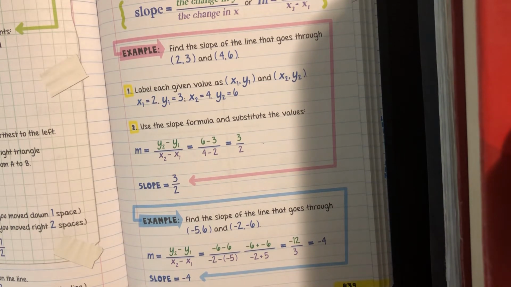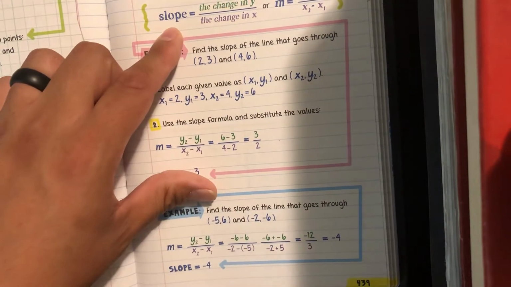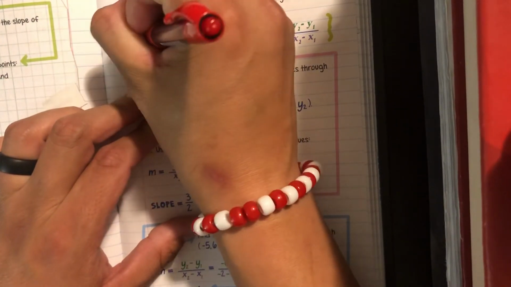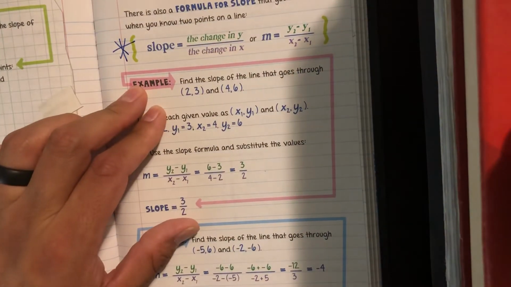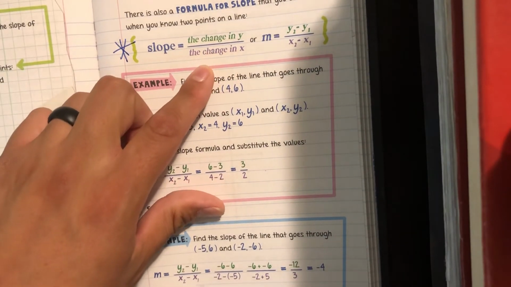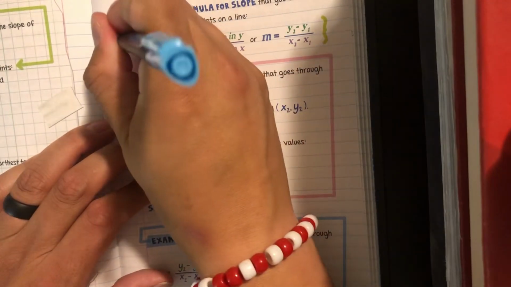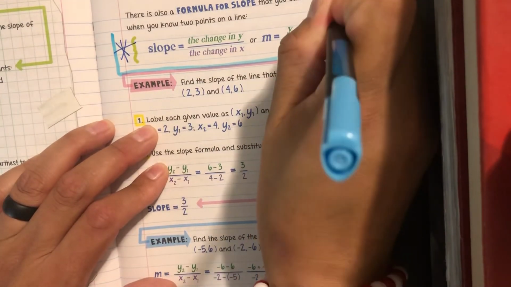So the slope formula, this is key, is the change in y divided by the change in x.